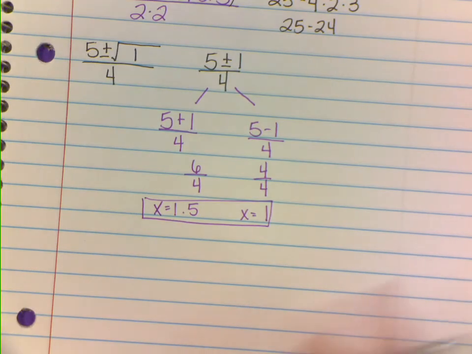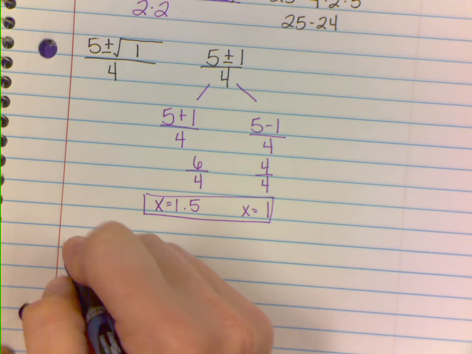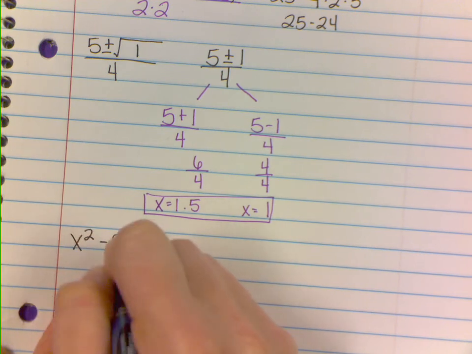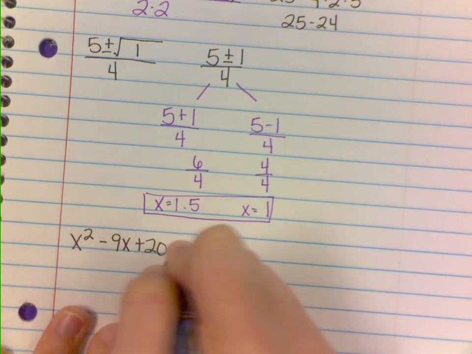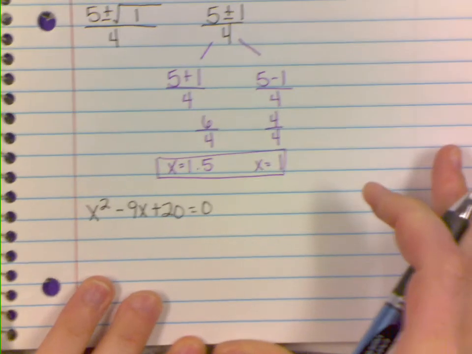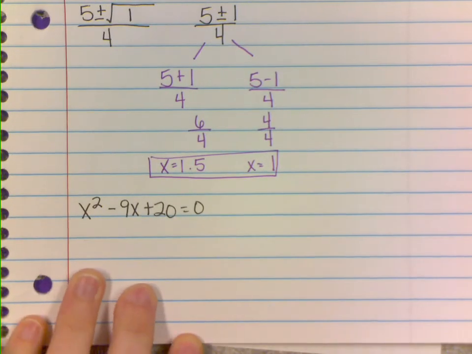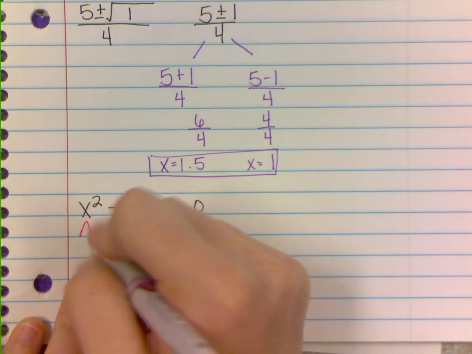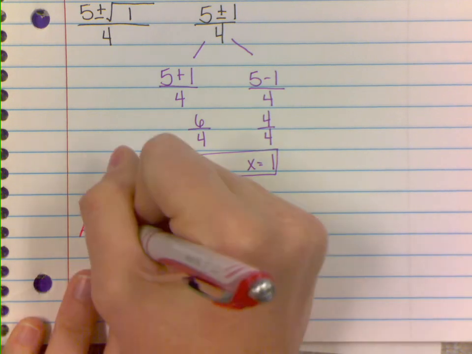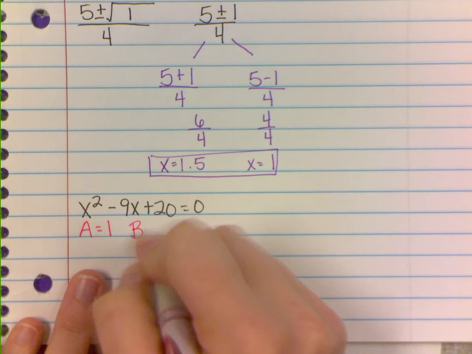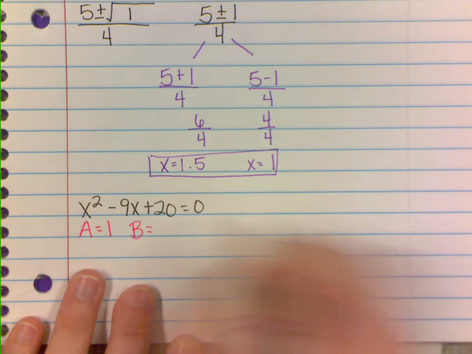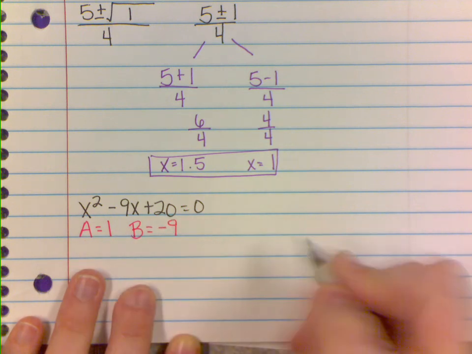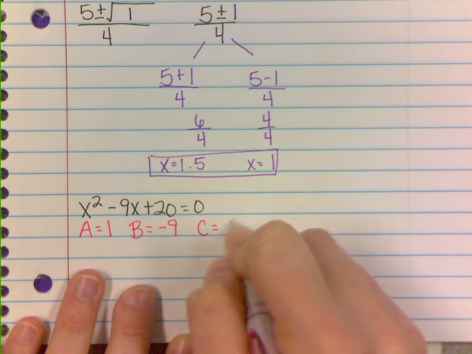Alright, so here's another quadratic formula. Let's do x squared minus 9x plus 20 equals 0. Okay, list out. What is your A? Angie, I think you said it. What is it? 1. Because how many x squareds do I have? 1. It's the number in front of x squared, so it's 1. What is B? Positive or negative? Negative 9. What is C? 20.